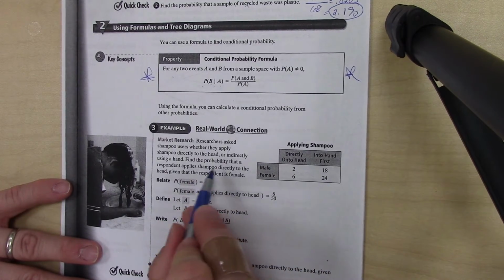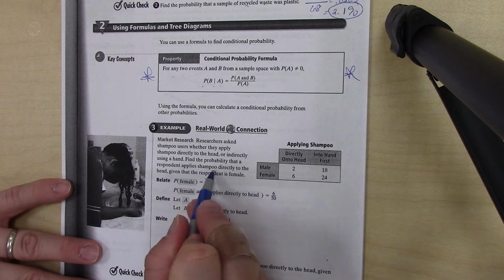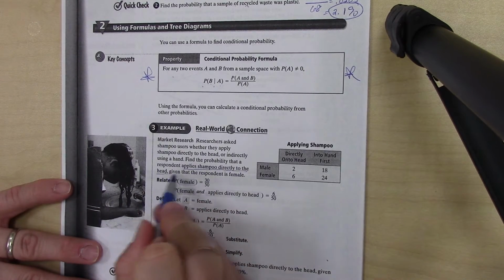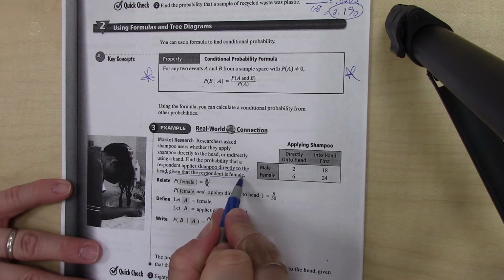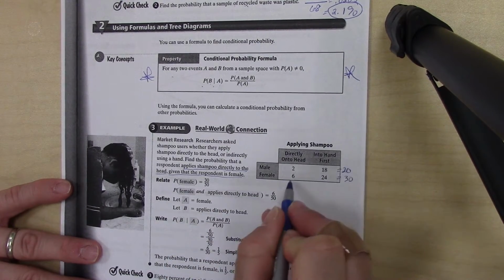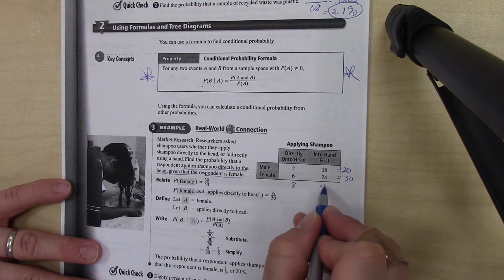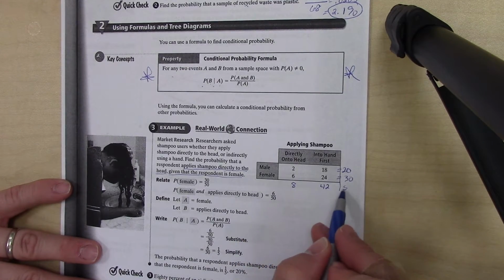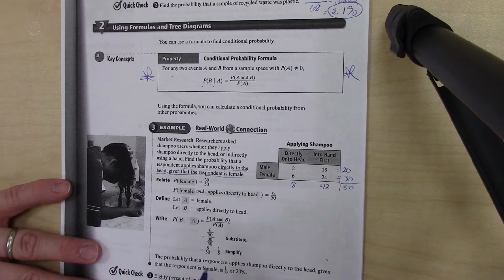So what they want to do, again, is find the probability that a respondent applies shampoo directly to the head, given that they're female. So we have to add up the female column here. We get 30. I'm just going to do them all here. This is 20. If I go down, this is 8. If I go down, this is 42, which makes sense. 50 and 50 should be the way both directions.